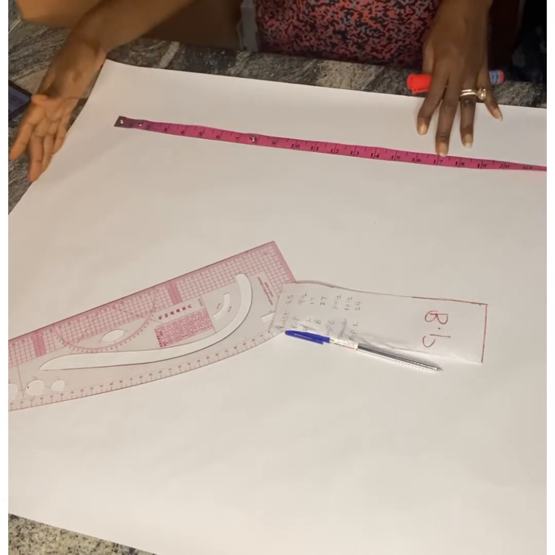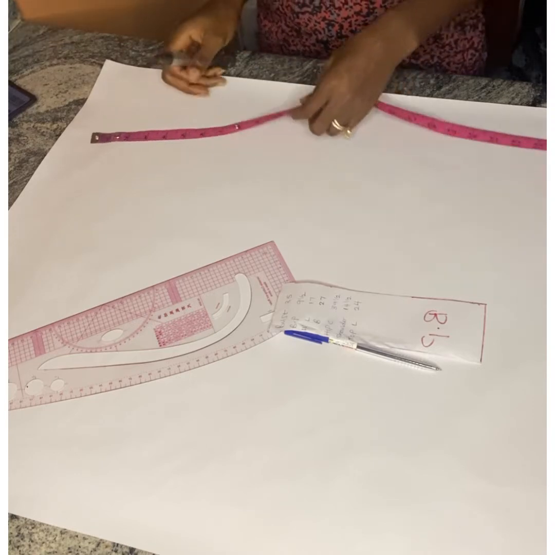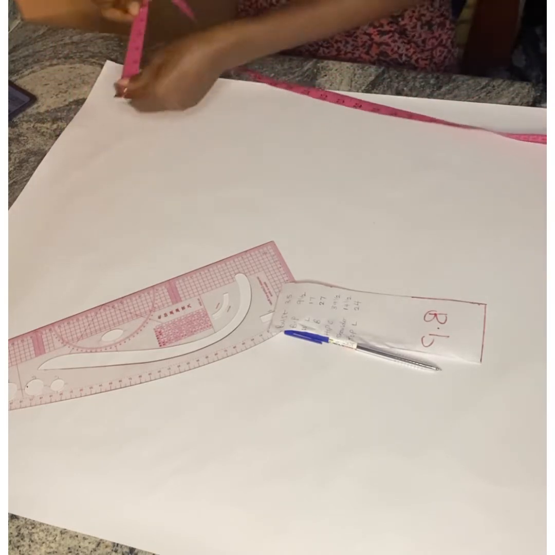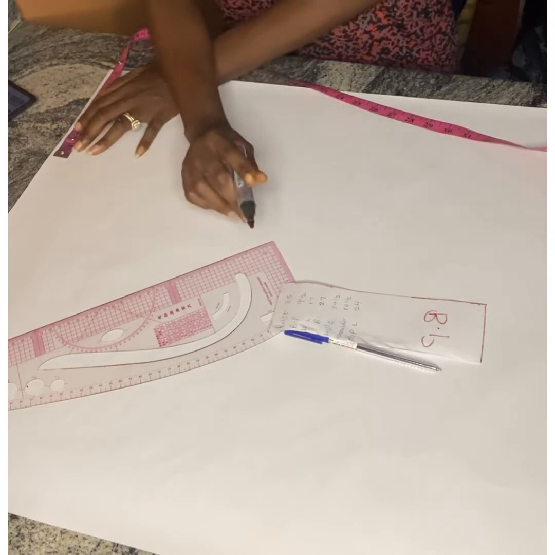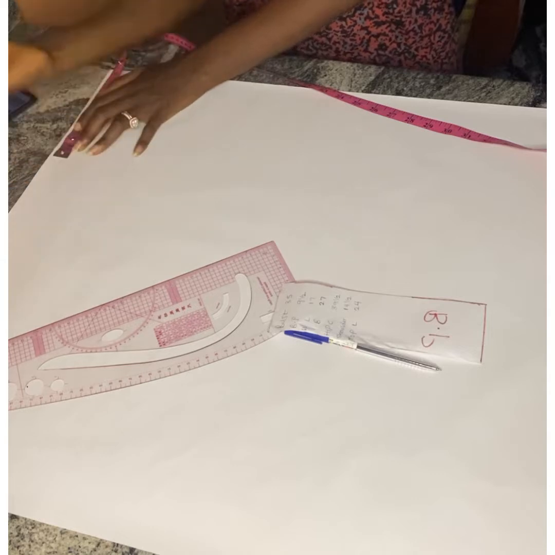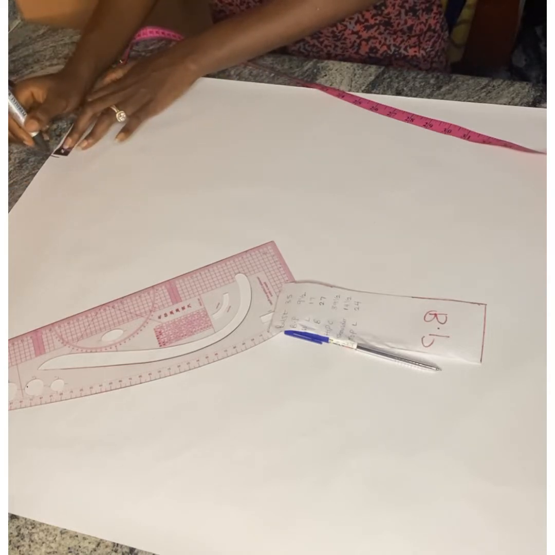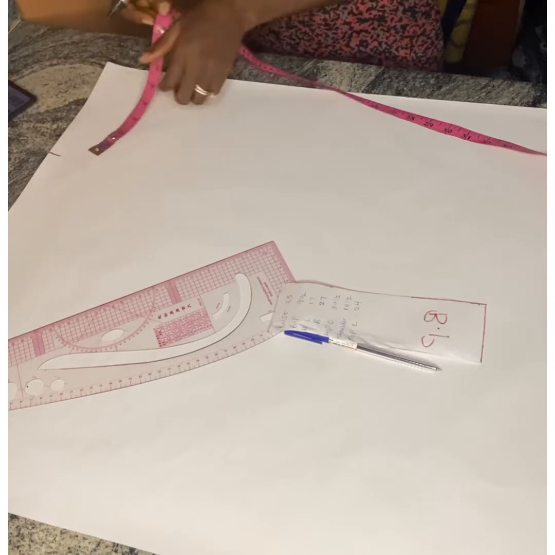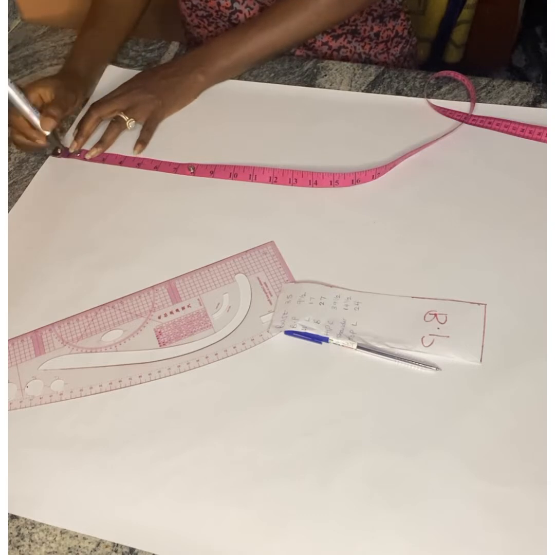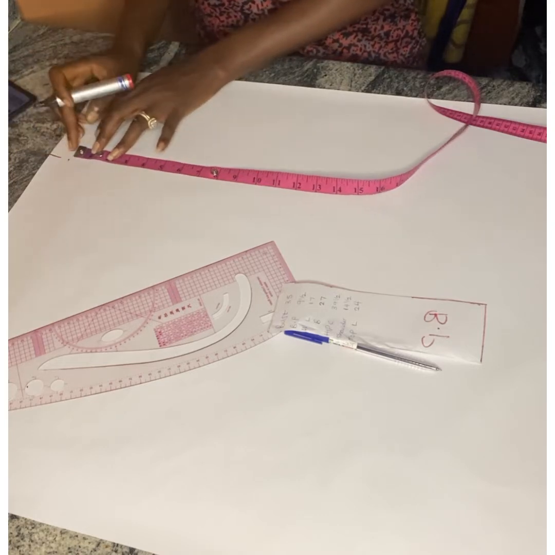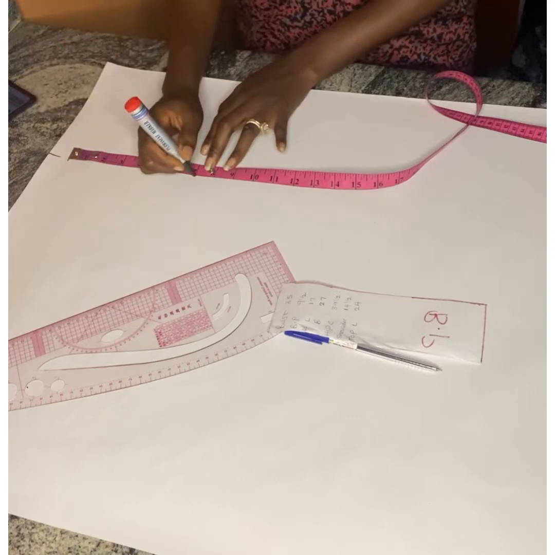So this is going to be our base, okay? That is where the shoulder is starting from. Now I'll be marking my shoulder measurement, which is 14.5. I'll be dividing by 2, so that's 7.25, and I'll be marking it right there. From the base I'll be coming down by 1 inch.